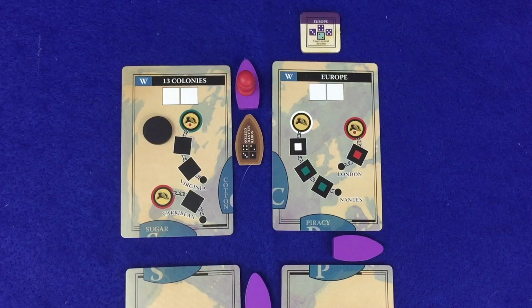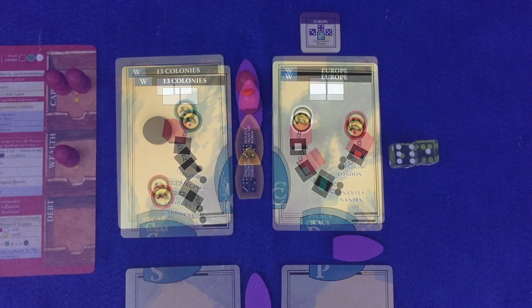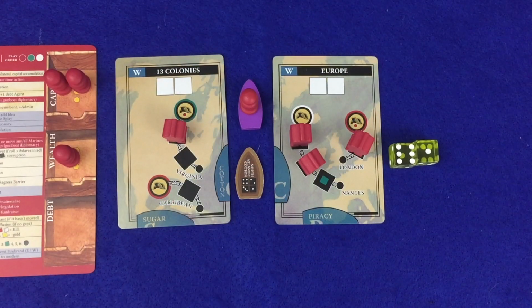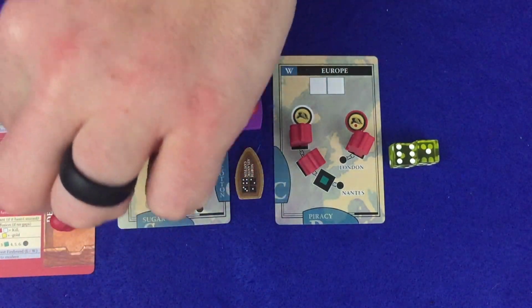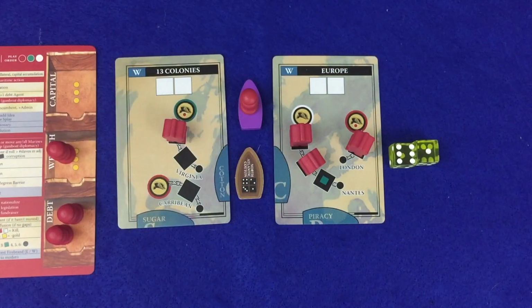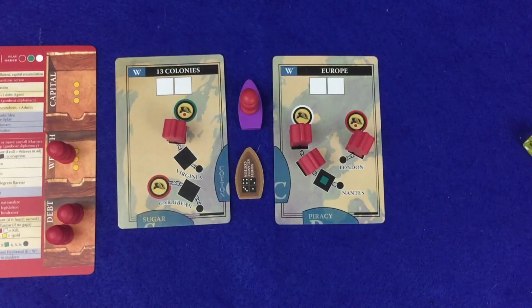The third option is to engage in a piracy roll. To resolve a piracy roll, the player must do the following in order. First, the player chooses a number of dice to roll from 1 to 4. In this case, let's say the player chose 2 dice. The player then pays gold equal to the number of dice squared, so 4. 1, 2, 3, 4. The player then rolls the dice and adds the result.